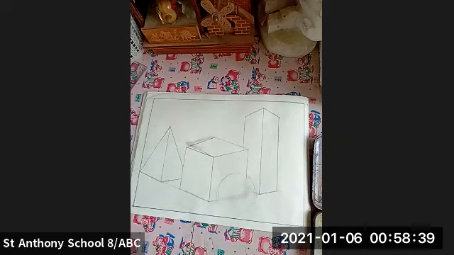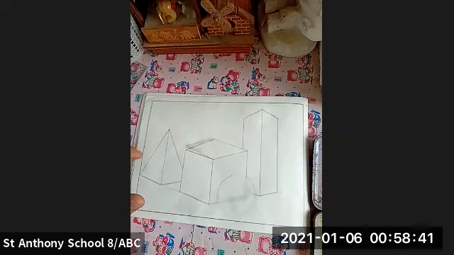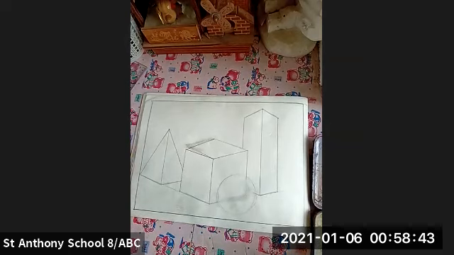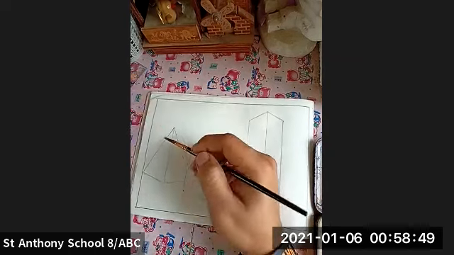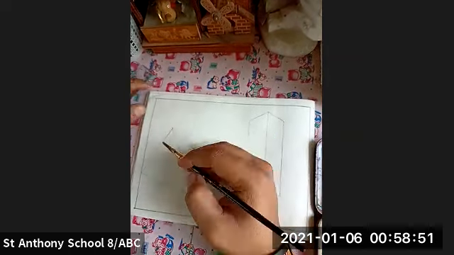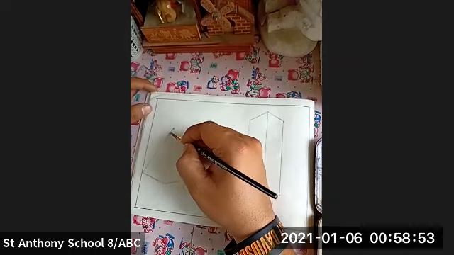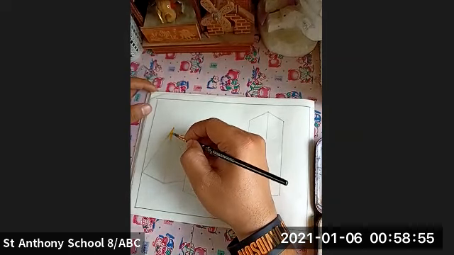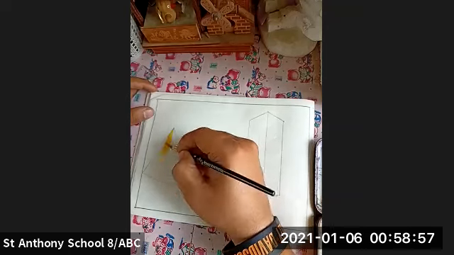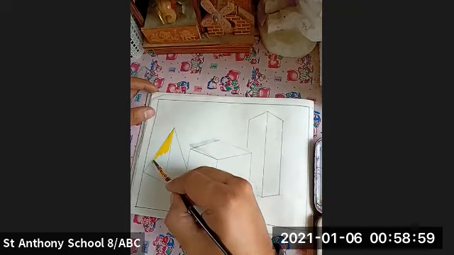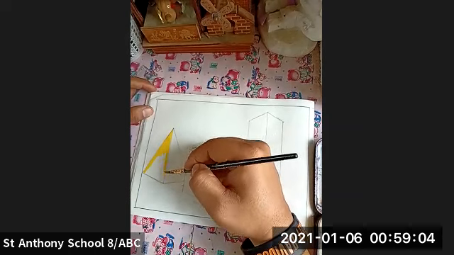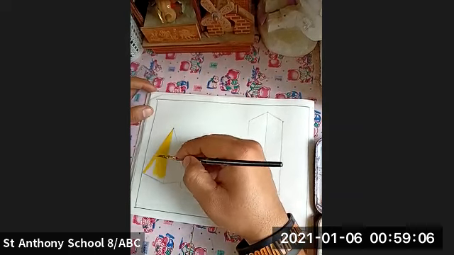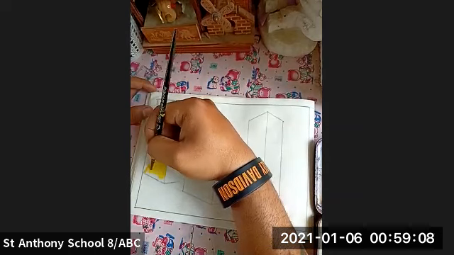So let's start with this. I'm starting with the pyramid. So first I'm going to color the pyramid with yellow. So the light is the same way. The light is falling from the left hand side. So this is how you're going to color it. Here I'm using a proper yellow.